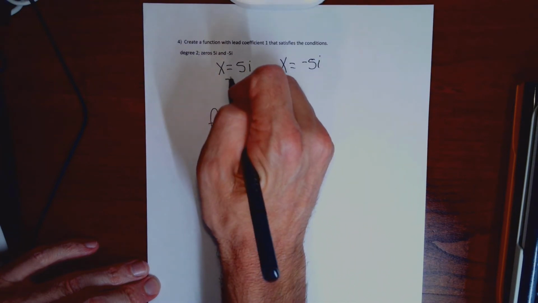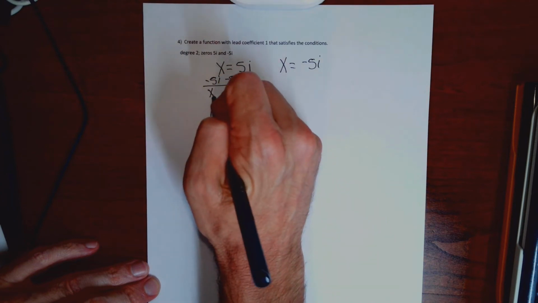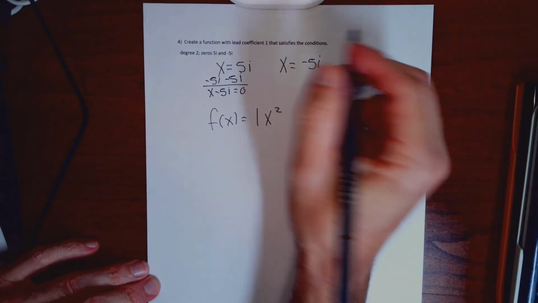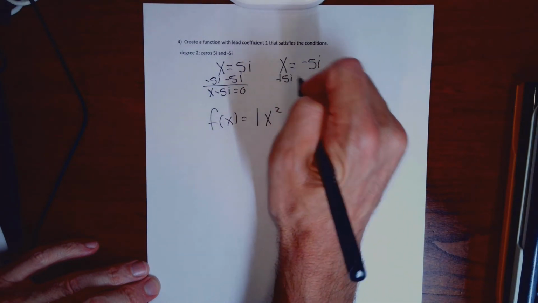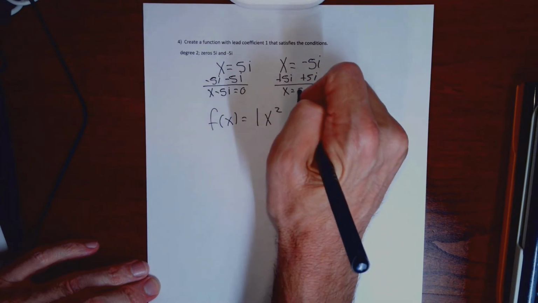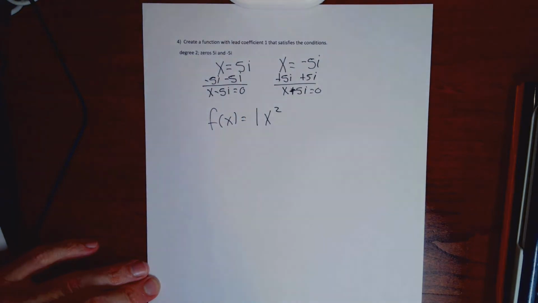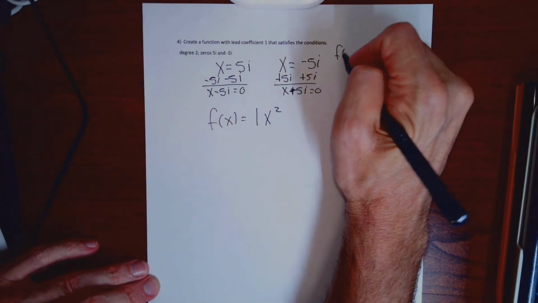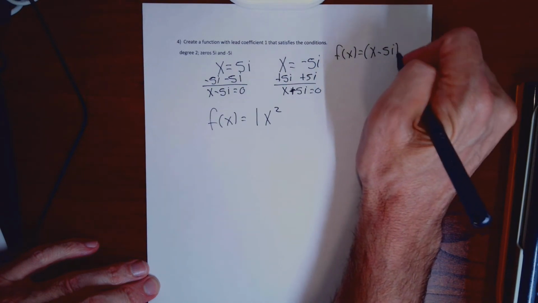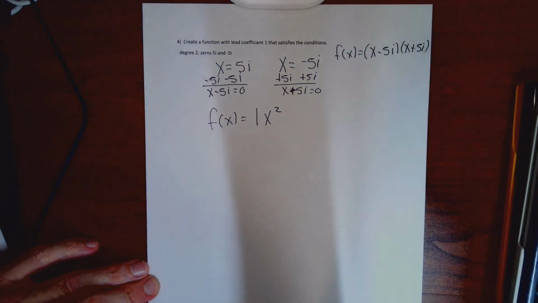I'm going to turn these into something that I could use for factoring. I'm going to set x equal 5i to 0 and produce a factor of x minus 5i. I'm going to set x equal negative 5i to 0 by adding 5i to both sides, and I'll get x plus 5i equals 0. So now my function, I'm just going to multiply the factors I've created, x minus 5i and x plus 5i. I'll do that by foiling.